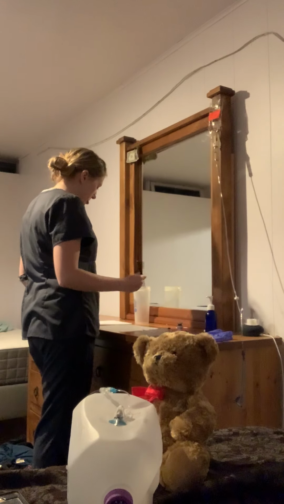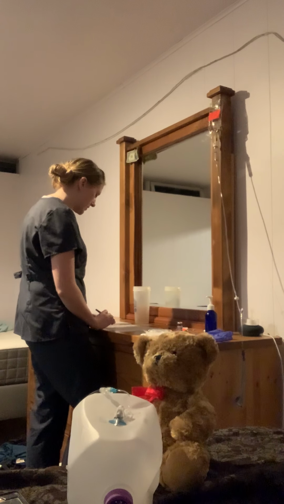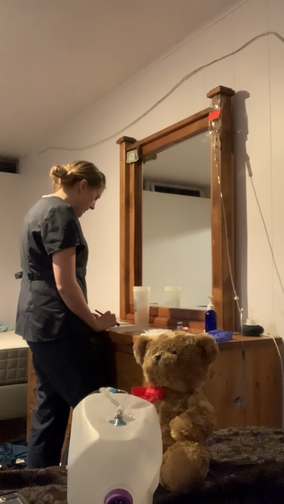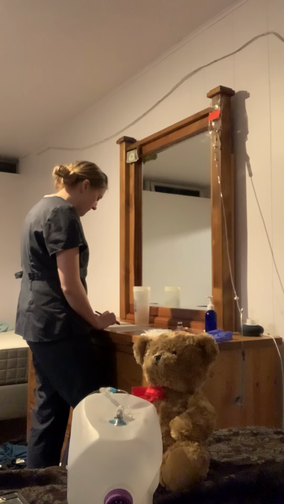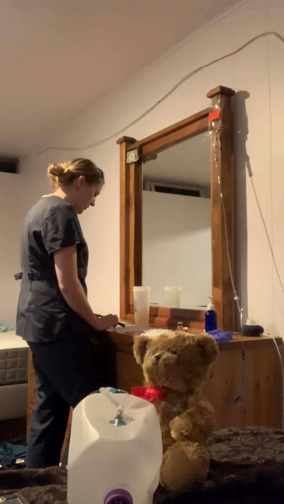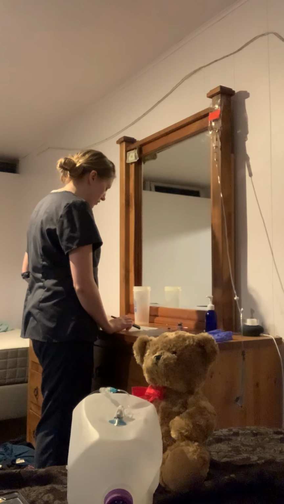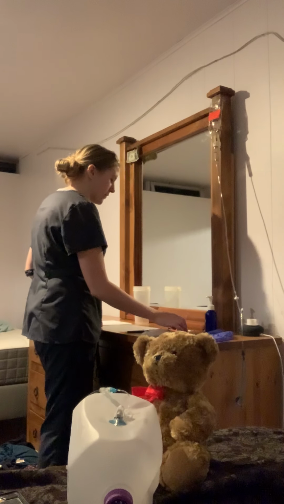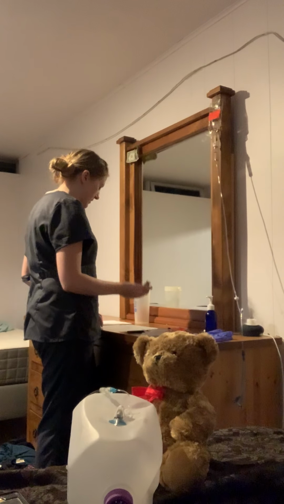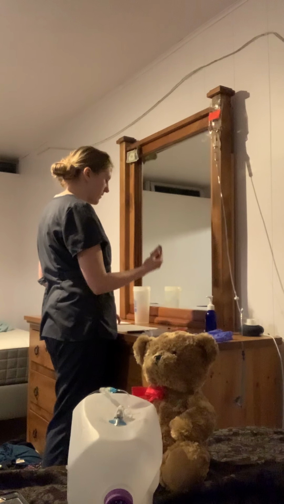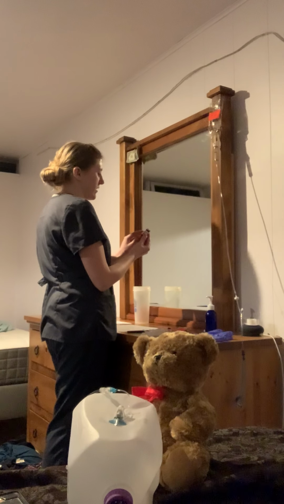So to start, I've got patient Teddy Bear, furosemide, 40 milligrams IV push for 2200. And our reason is for fluid overload. And then we have our medication here in the vial, so I'm just going to check this. Furosemide, 40 milligrams, and this is 10 milligrams per ml.